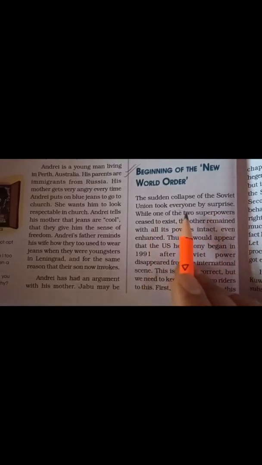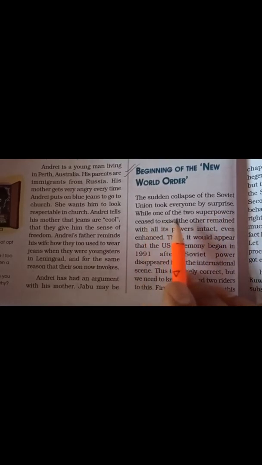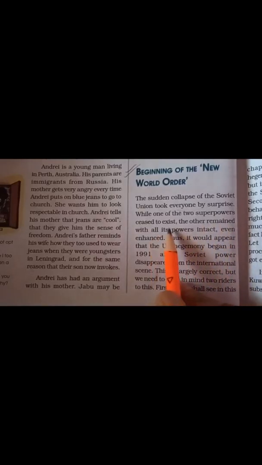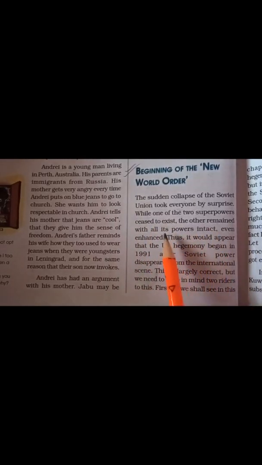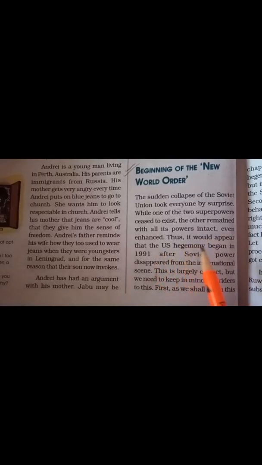So this was a shock and a surprise to everyone. One of the two superpowers ceased to exist, and the other remained with all its power. One was seized, disintegrated and collapsed, but the other power, the US, was intact, even enhanced, even more powerful now. Thus, it would appear that US hegemony began in 1991.